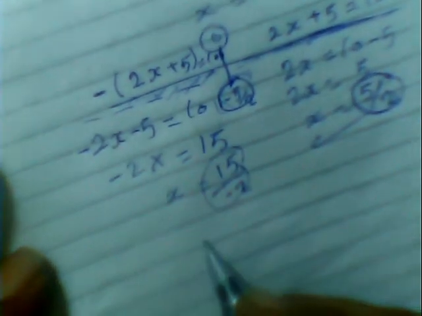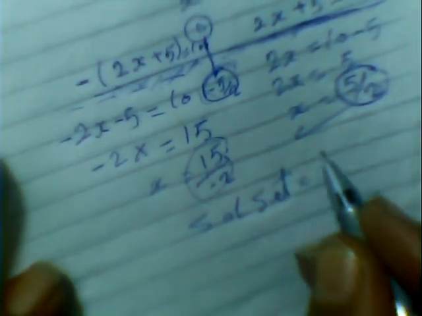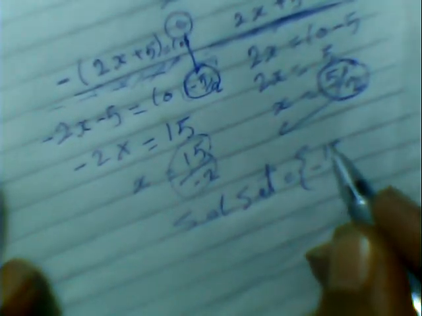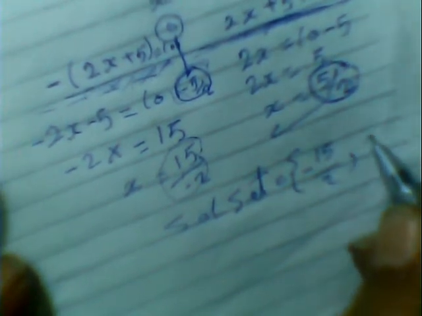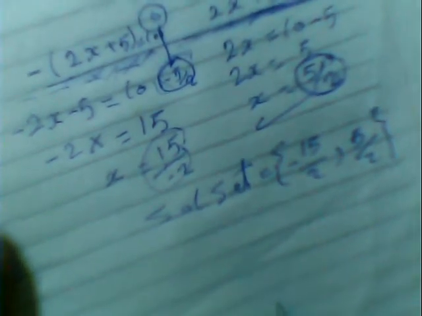Then the solution set equals minus 15 over 2 and 5 over 2. Then that is the solution for this equation. We can solve another equation.